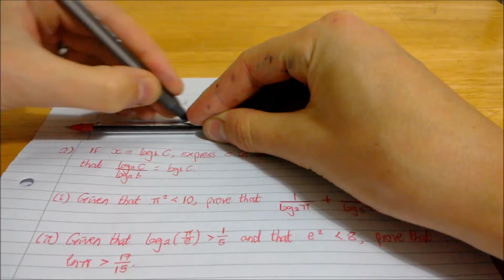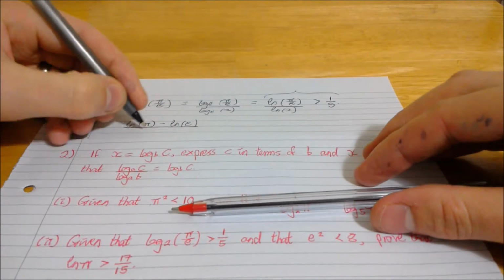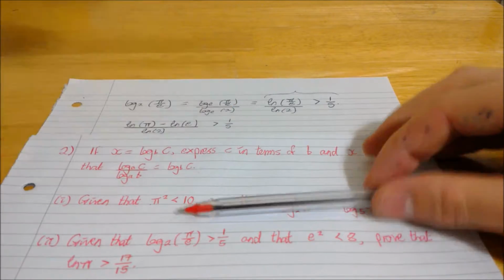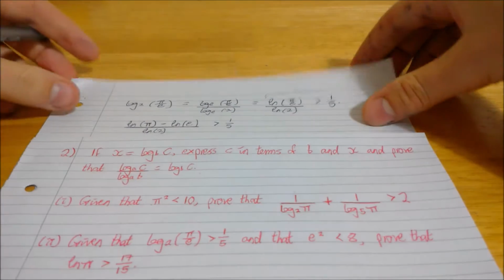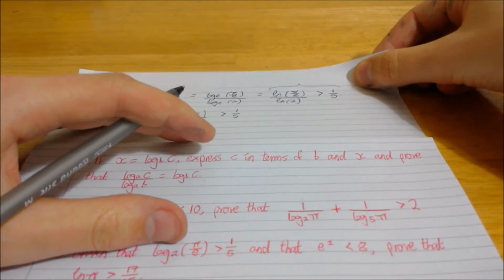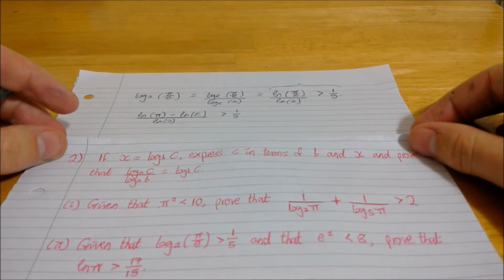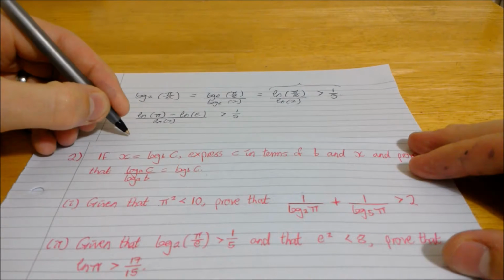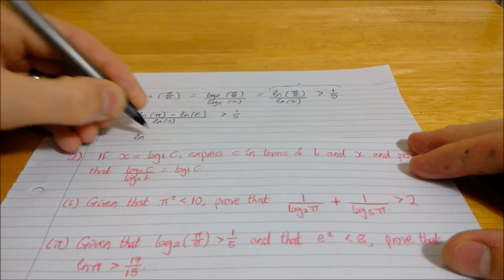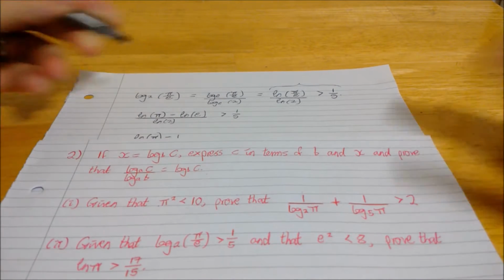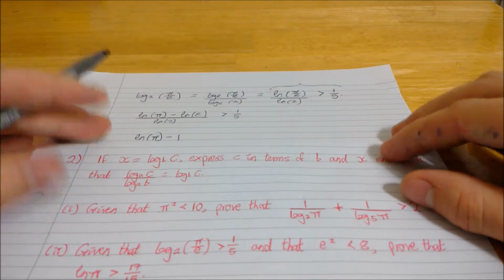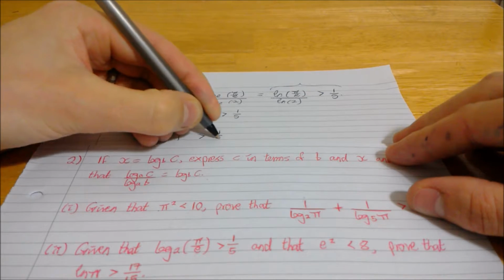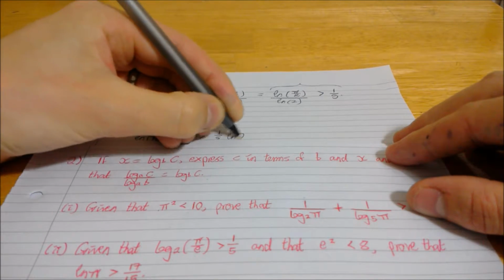So we've got log of pi minus log of e, over log of 2, is greater than 1/5. But now of course we can say natural log of e is just 1. So actually we've got log of pi minus 1, and that's greater than 1/5 natural log of 2.